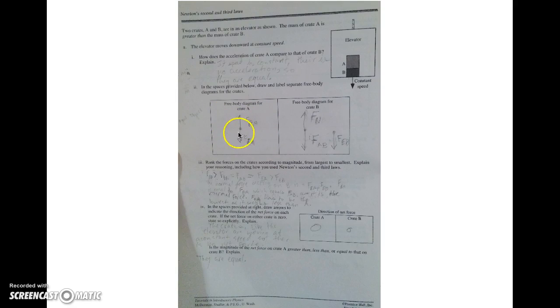So, starting with crate A, we have the gravity, so F of Earth acting on A, and then the normal force acting in the positive y direction, the force of box B on A. And then we have the free body diagram for crate B. So crate B is a little different.